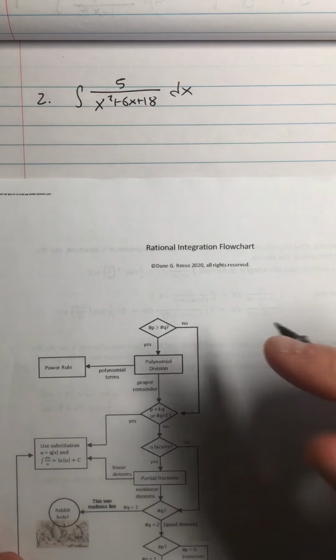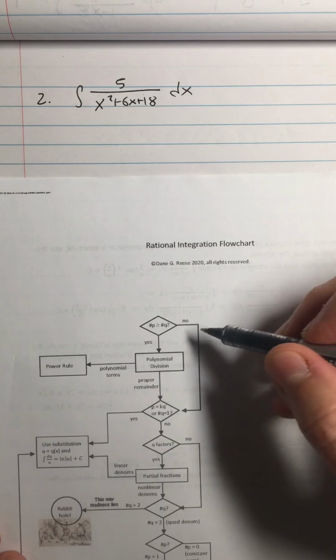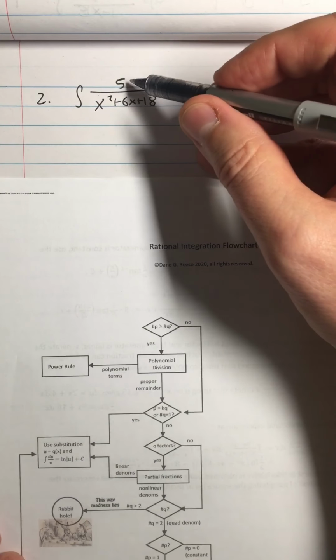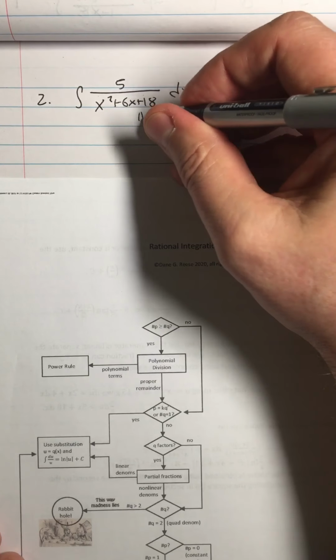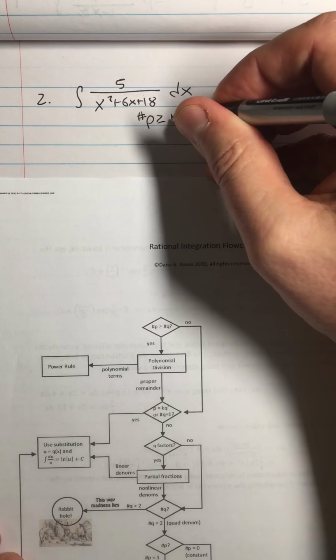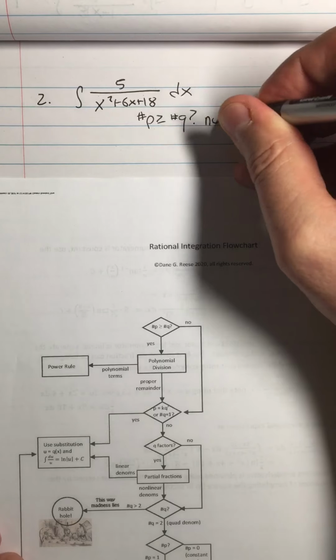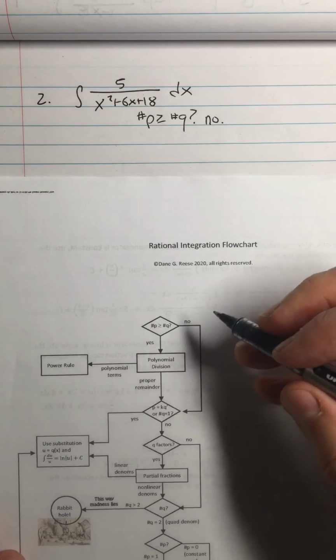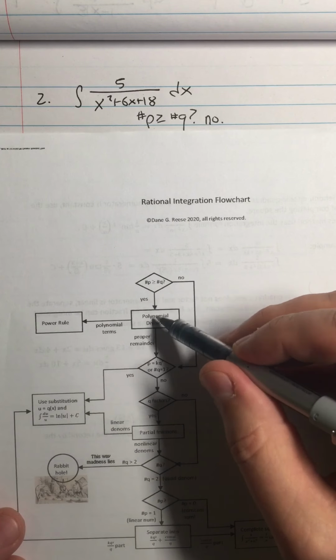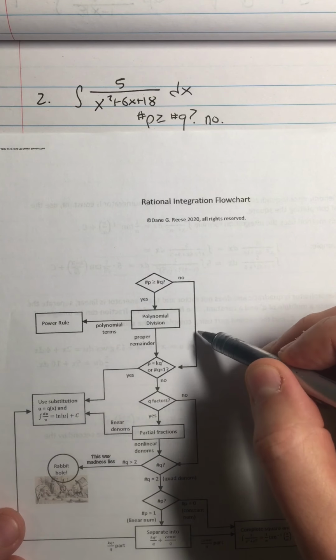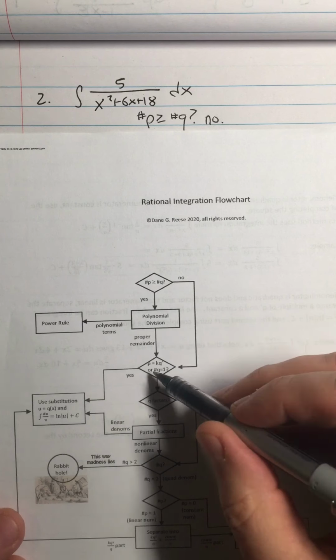All right. Is the degree of P greater than the degree of Q? No, it's not. The degree of P is 1, the degree of Q is 2. So is the degree of P greater than or equal to the degree of Q? No. You don't have to write these steps out. I'm just doing that to show how we're working this. Since it's a no, I'm not going to go the yes direction and do polynomial division. I'm going to go the no direction and drop down here.